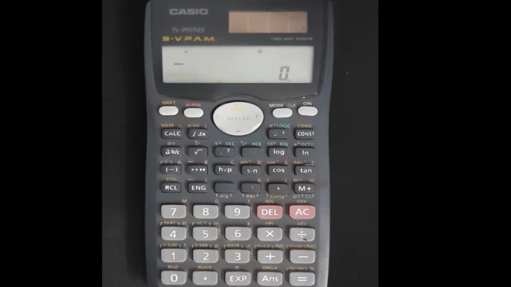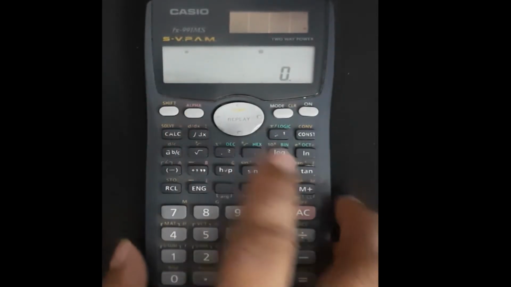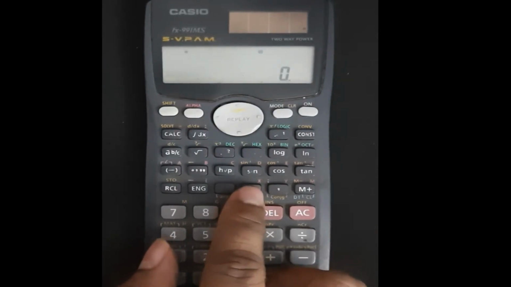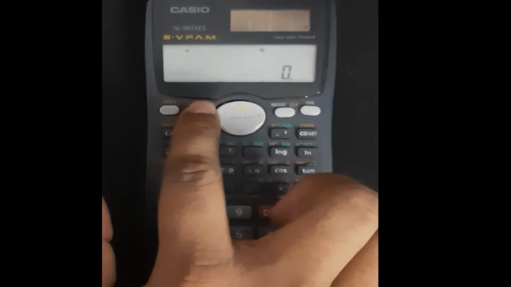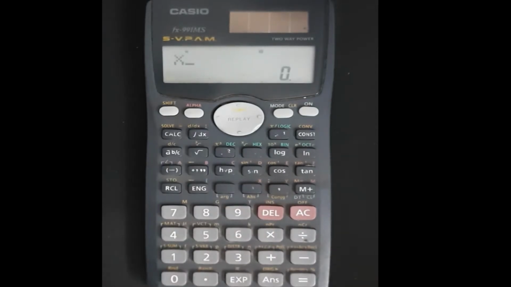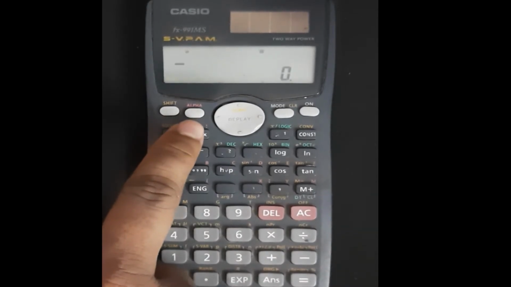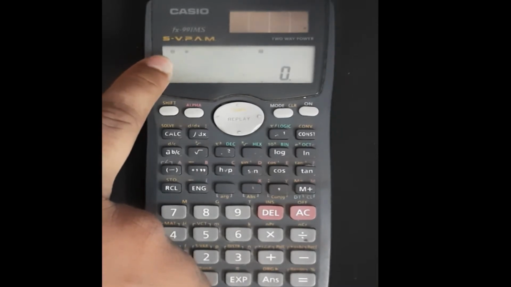In order to write the variable x in the calculator, you need to be aware of two buttons. Number one is alpha, and number two is this x. As you can see, there's this red x here, and all the red letters can be written by pressing this button alpha. So let's try and write our equation. The first term was x cubed. I pressed alpha, and then I pressed x, and see, the variable x appears. Let's try that again. You press alpha, this button, so I pressed it. You see the small a appears, that means it's in alpha mode.